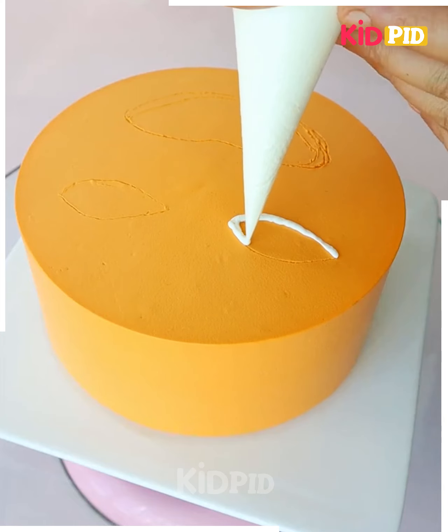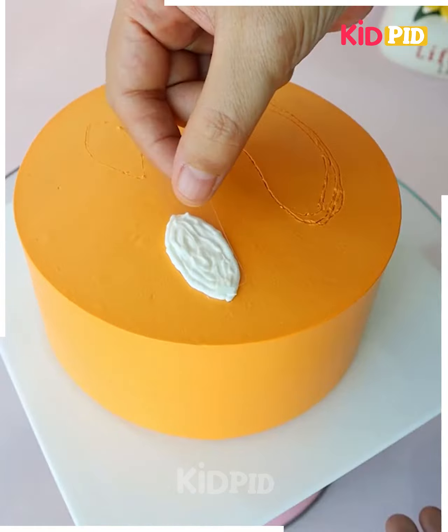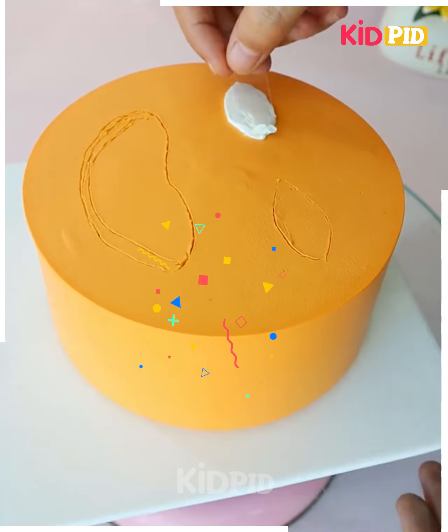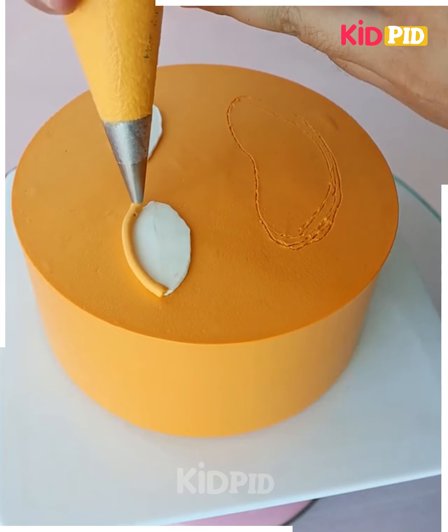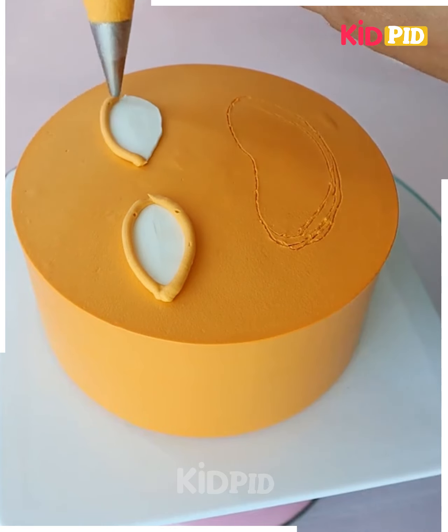We are going to decorate this cake for Halloween, so we are making a pumpkin monster here. We are making the eyes first. You can also outline it for better drawing.